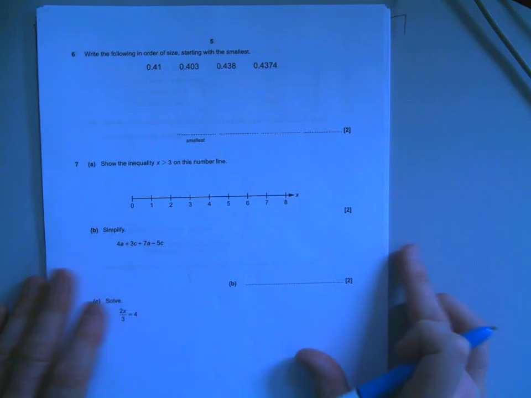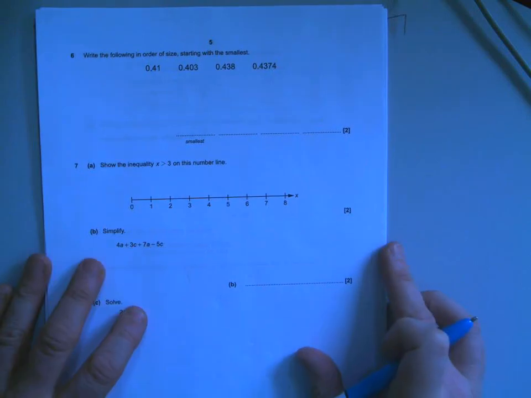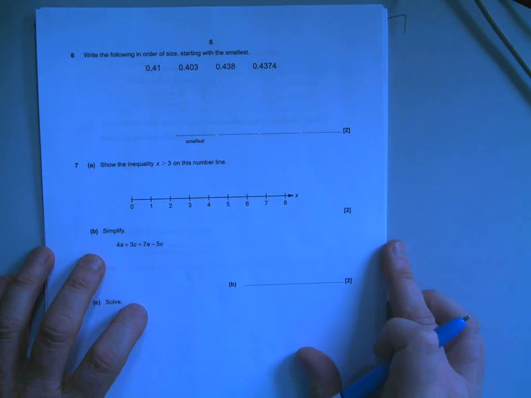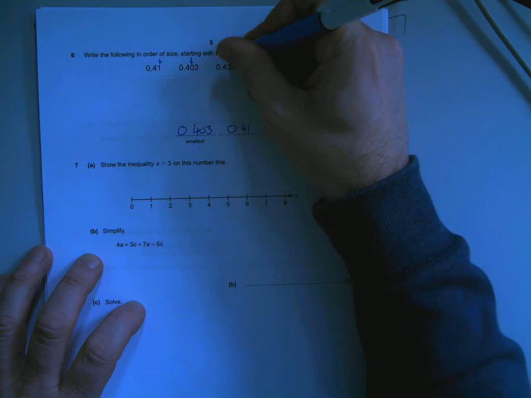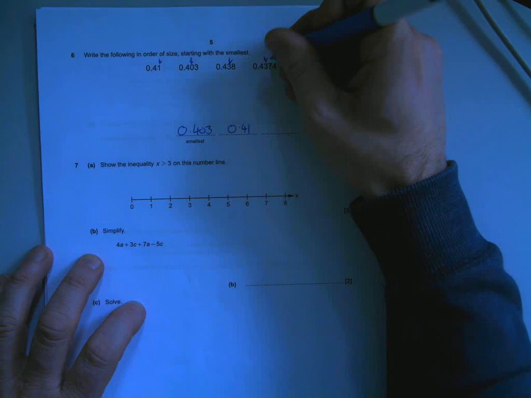Now, put these in order of size, starting with the smallest. You'll notice they all begin 0.4 something, so we've got to look at the second decimal place. So we've got a 0.40, we've got a 0.41, so we can start with those. 0.403, 0.41. And then the next two are 0.43 something. So we go to the next decimal place, and that's 0.437. And then finally 0.438.